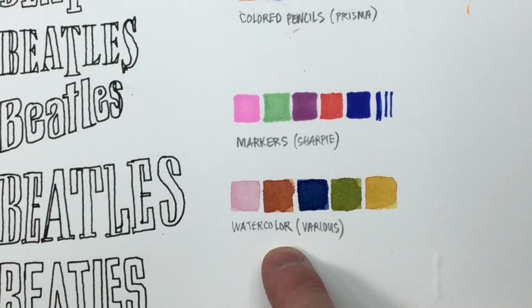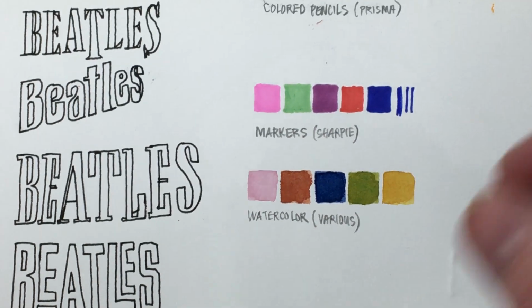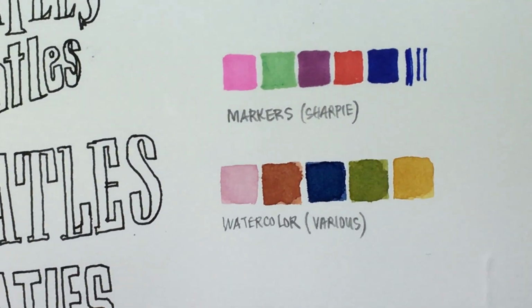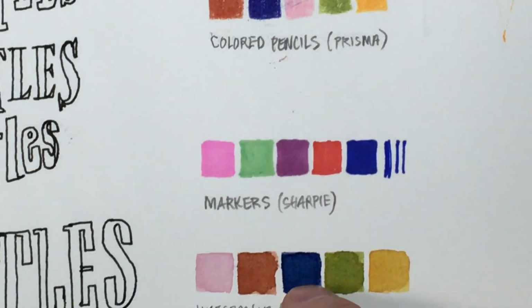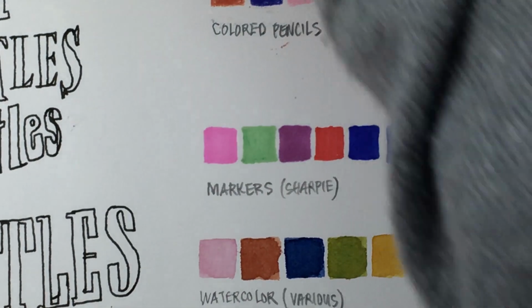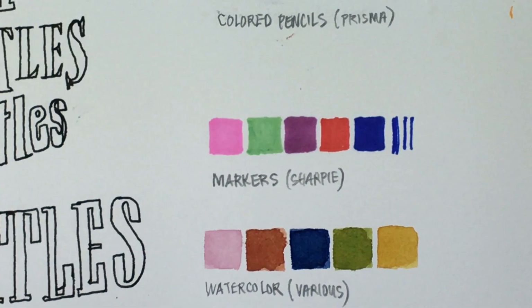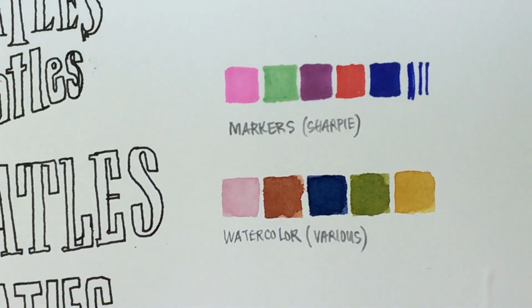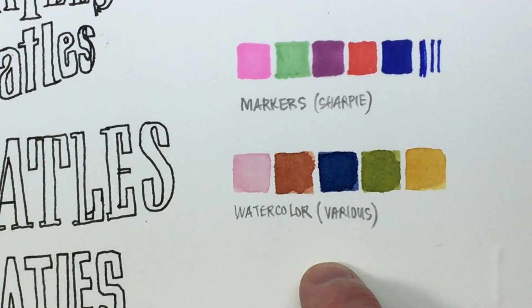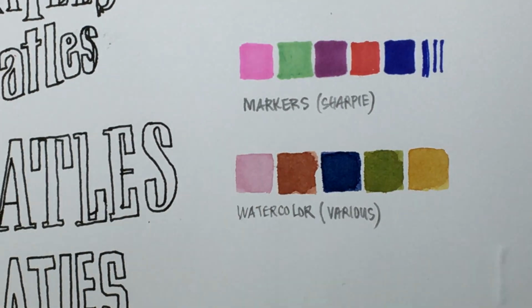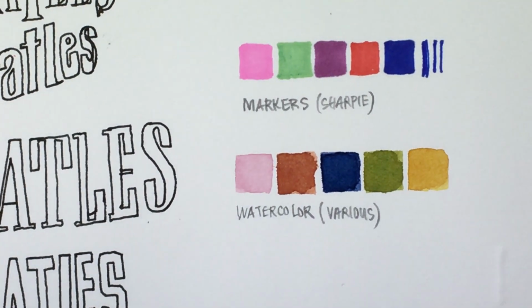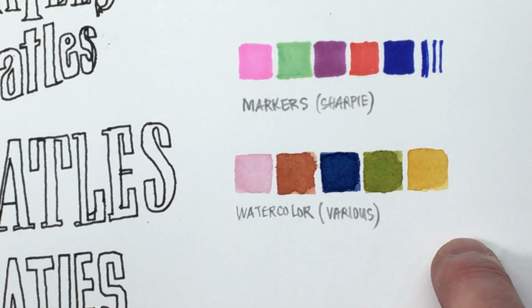This one is a watercolor version. I noted in here that this one used Prisma, but you could use whatever you want. This is Sharpie. Sharpies don't have a name with them, so I just used whatever I had. And then this is watercolor, and I had to mix these to get these colors, so I didn't buy tubes that were exactly these colors.